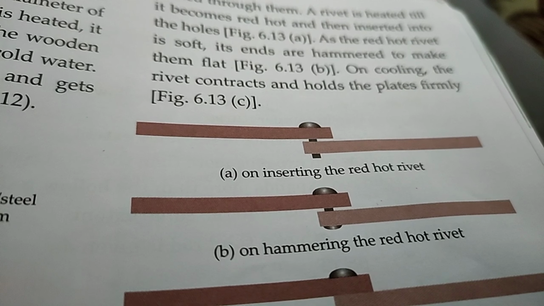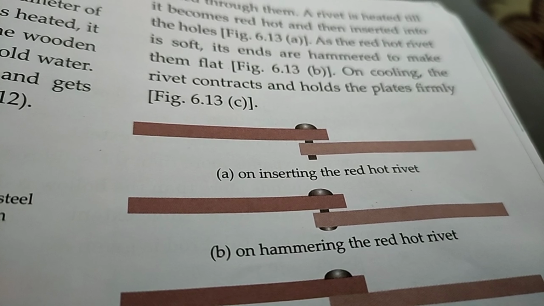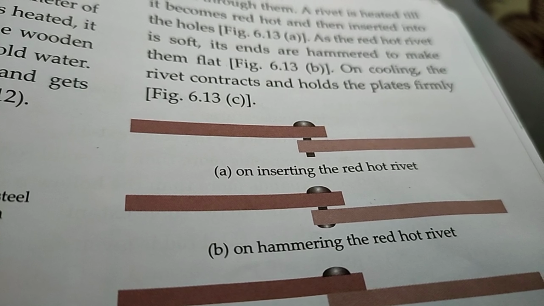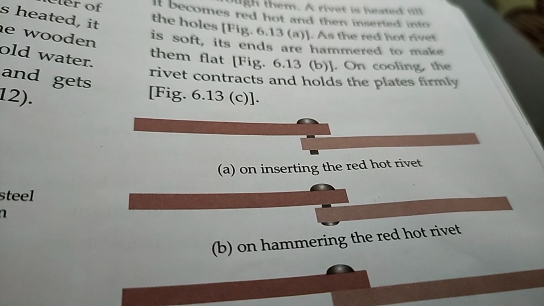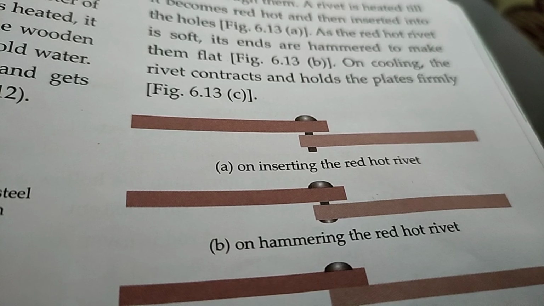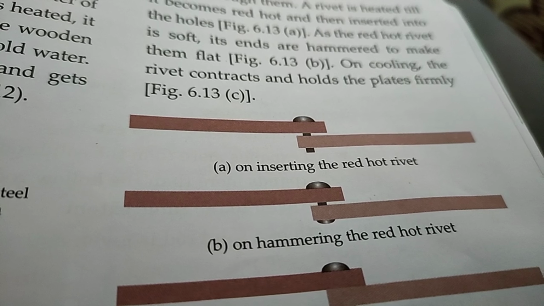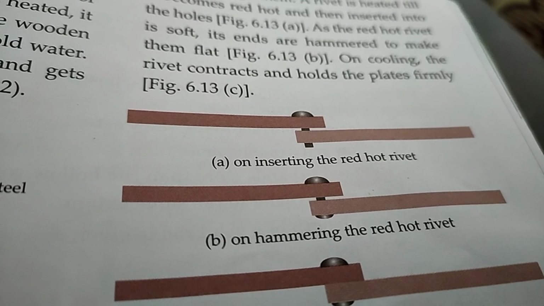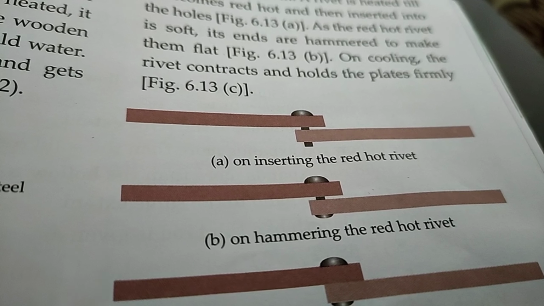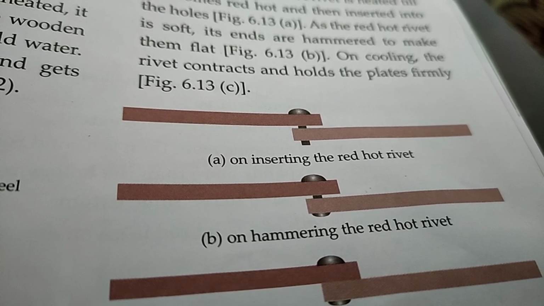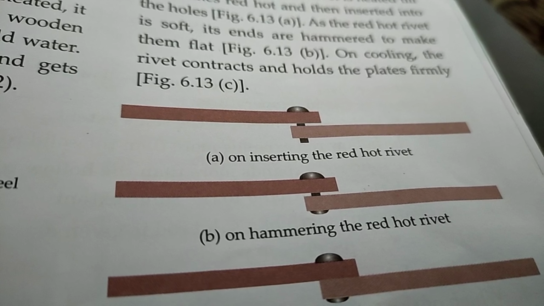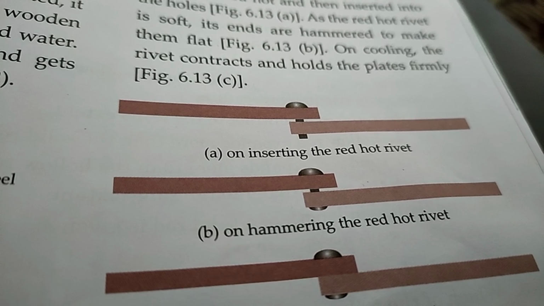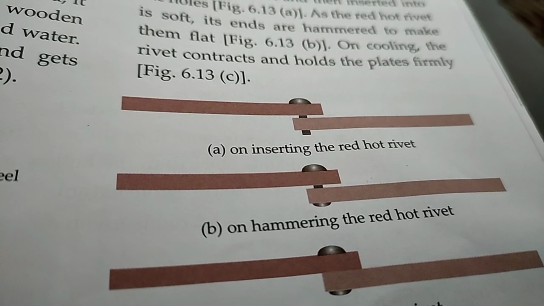Then a rivet is heated until it becomes red hot. Then it is inserted into these holes. The end which is red hot is very soft, so this end is now hammered to make it flat. And on cooling, the rivet contracts and it holds the plates very firmly.